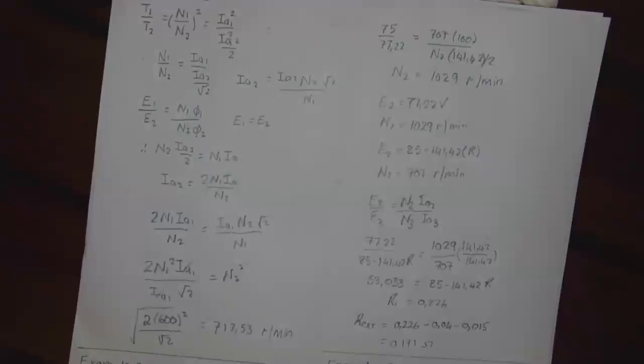Now I can't remember what chapter it was. Not that one. Let's also single phase. Alternators. Synchronous. Motor.